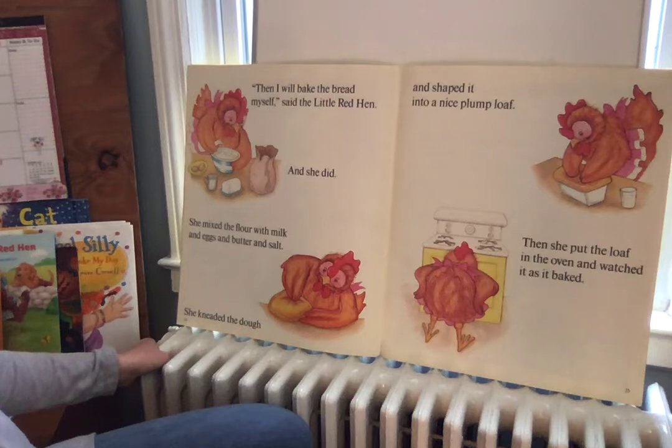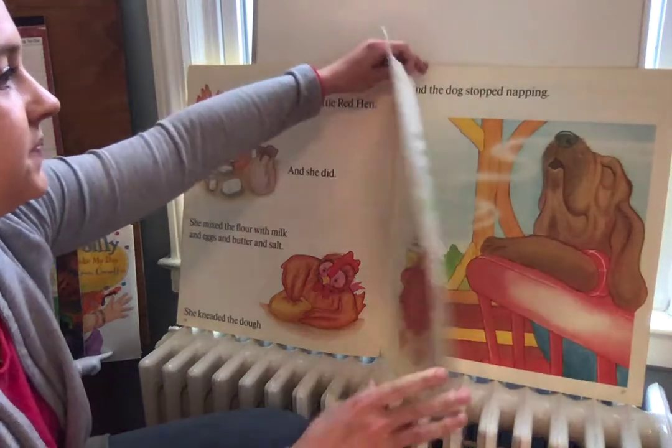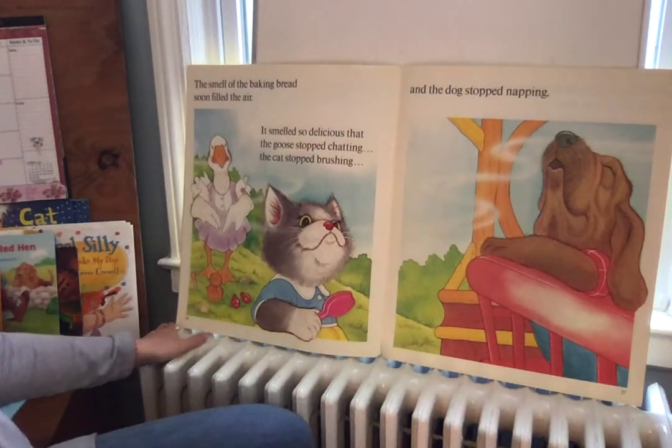And she did. She mixed the flour with milk and eggs and butter and salt. She kneaded the dough and shaped it into a nice plump loaf. Then she put the loaf in the oven and watched it as it baked. The smell of the baking bread soon filled the air.